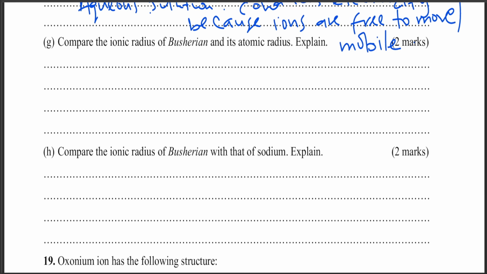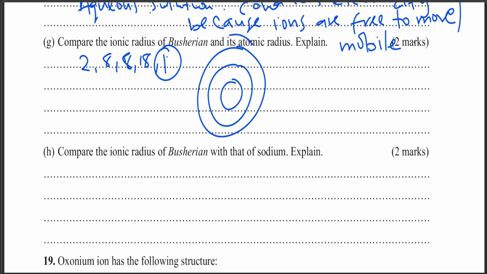Compare the ionic radius of Busherian and its atomic radius. Now Busherian, just compare, it is not necessary to know it exactly. Since I don't know the specific one, because it is below potassium, maybe it is going to have 2, 8, 8, 18, maybe 1. But all in all, this is important. So we'll assume it has 4 energy levels. For now we'll assume there's 4 energy levels. Outside there is 1 electron. Because Busherian is an atom, it has a tendency to lose it.